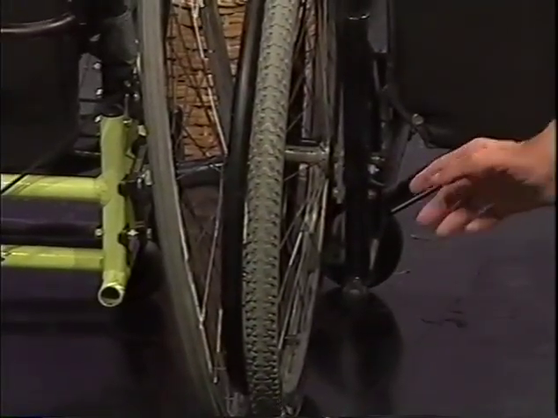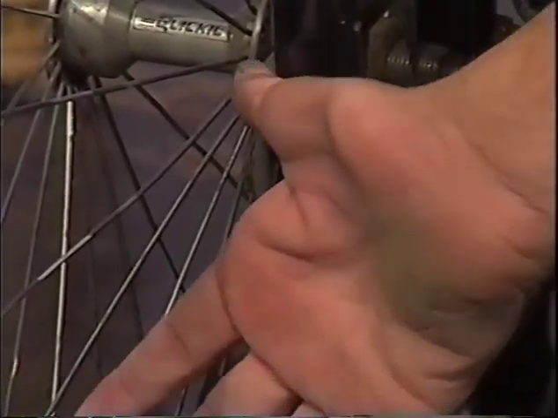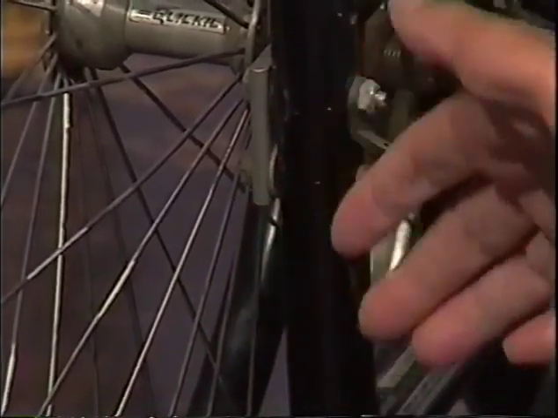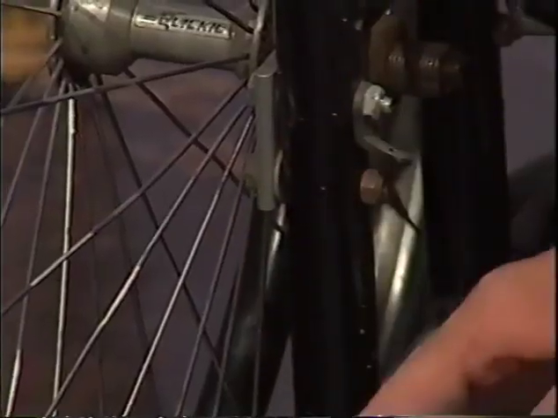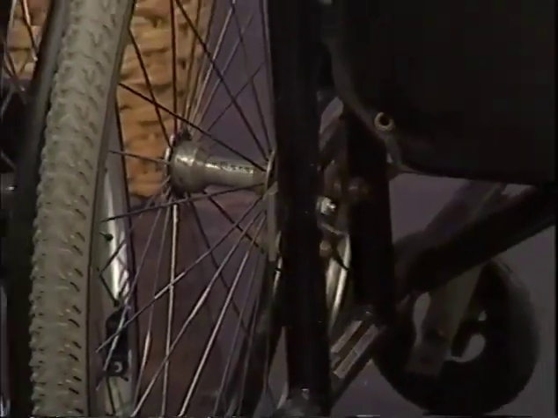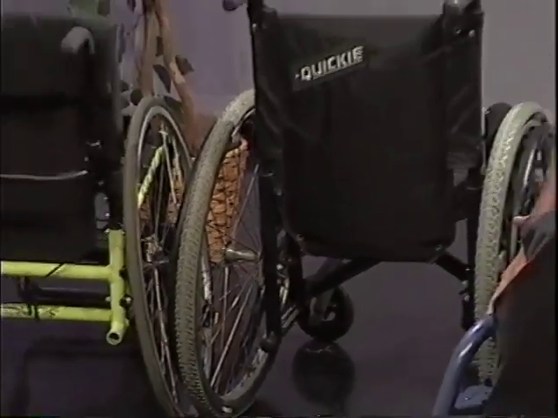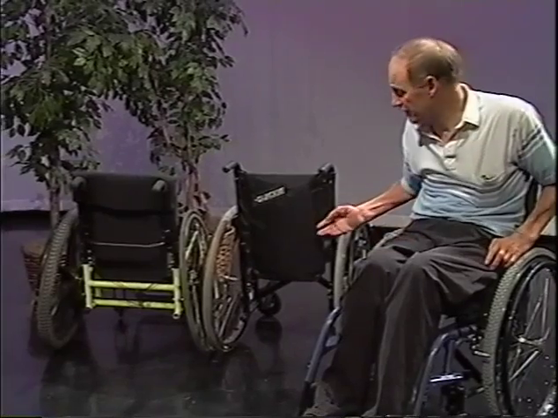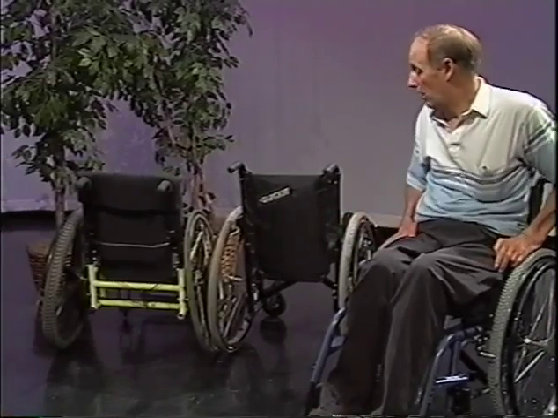All right. On my everyday chair, I only have one washer in between the plate and that gives you about 3 degrees. So for every washer you put in there, you gain about 3 degrees of camber. And 3 to 6 is the normal amount of camber you want to put on a chair. And basically, you're trying to keep the chair narrow for going through doors. You're not trying to have a very hard turning chair. And that's all there is to camber.